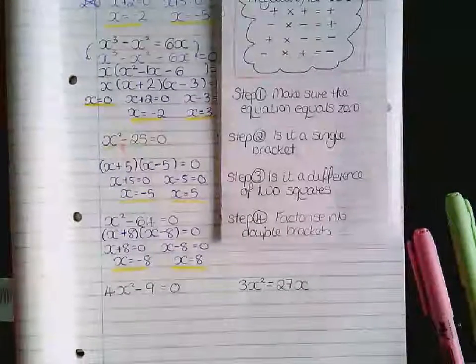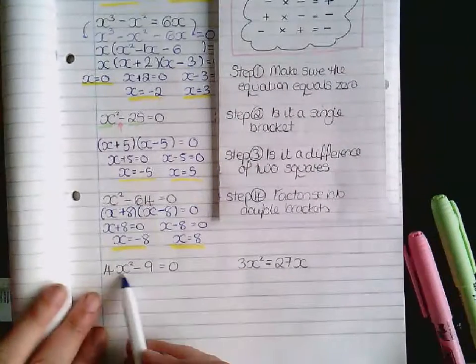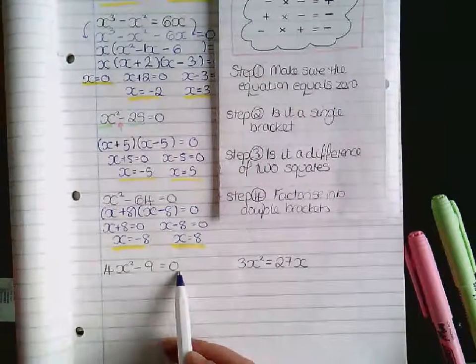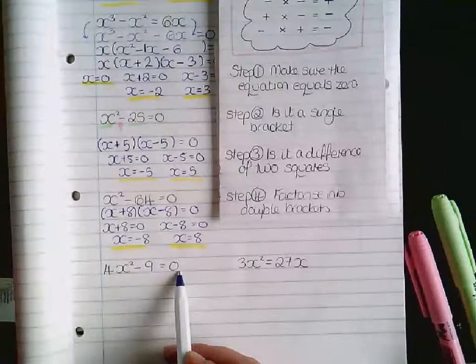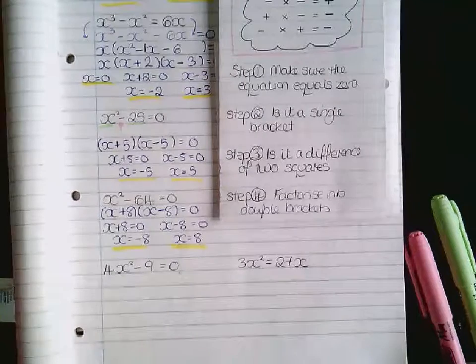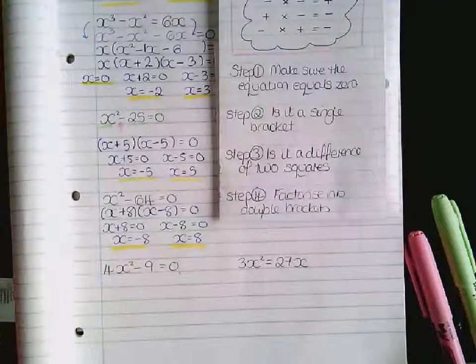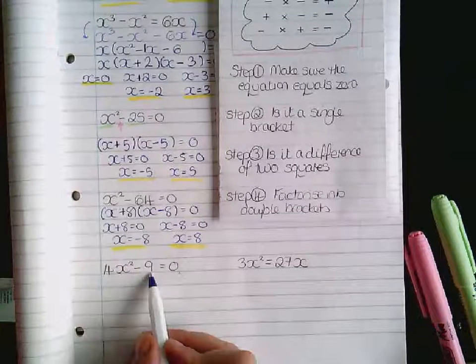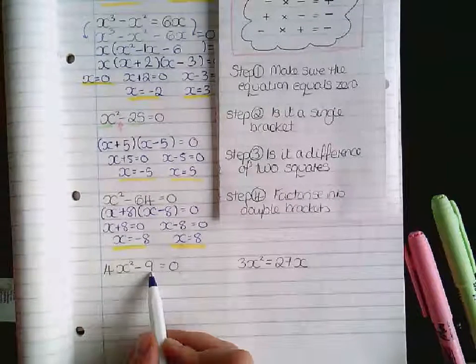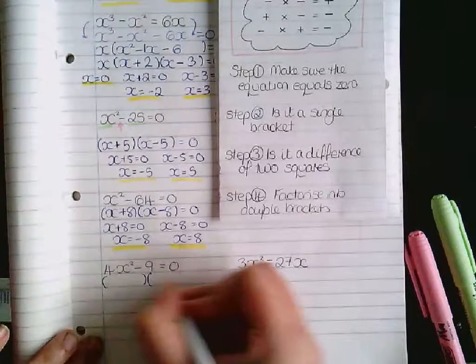All right, let's put a few extra twists in just to finish this off. Okay. Does it equal 0? Yes. Is it a single bracket? Well, 4 doesn't go into 9. There's not an x in both terms, so no. Is it a difference of two squares? Yes. 9 is definitely a square number. x squared is, but so is 4. So this is a difference of two squares.